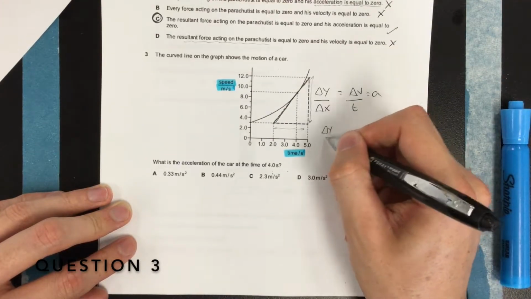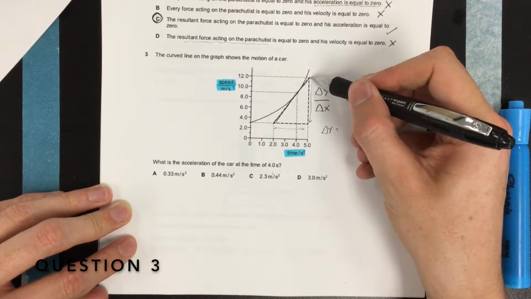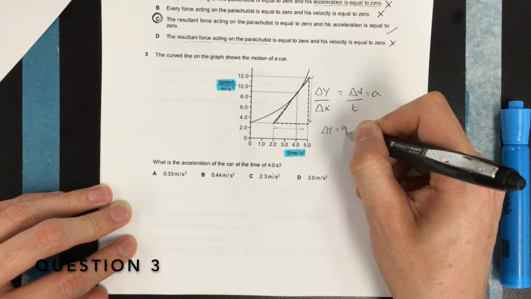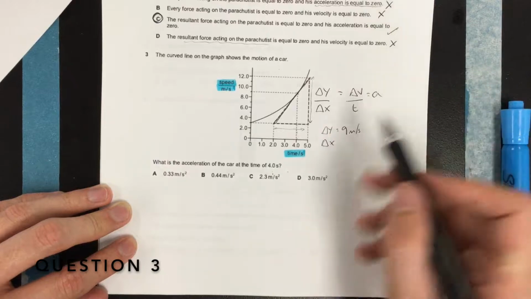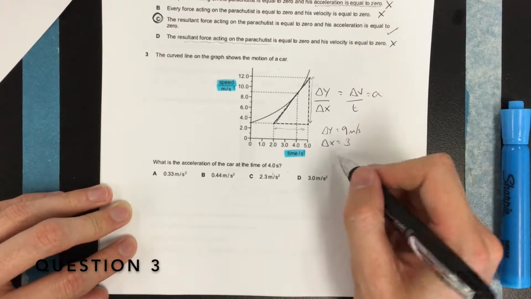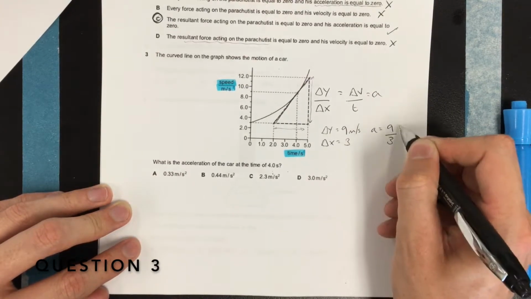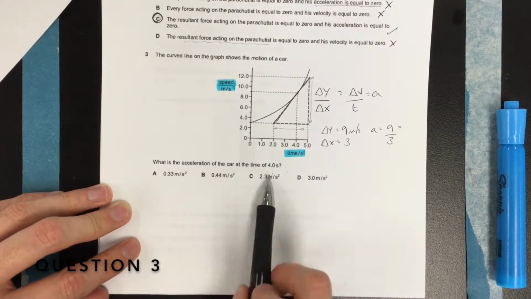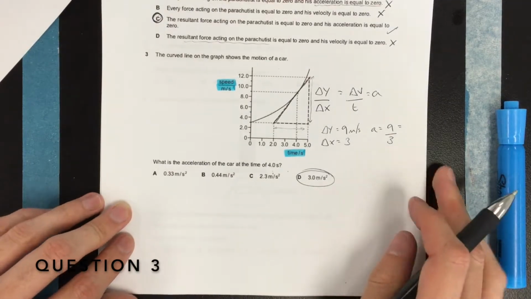So change in y is 12 minus 3. 12 minus 3 is 9 meters per second. The change in x is 5 minus 2, so that is 3. So I'm going to do acceleration is 9 divided by 3, which is 3. Let me check. There's the correct answer. Okay, so we're happy with that.